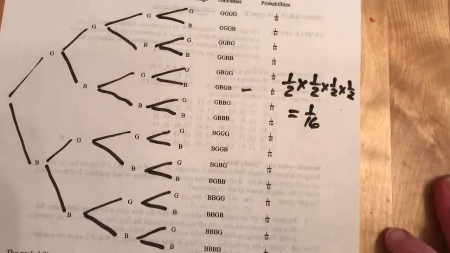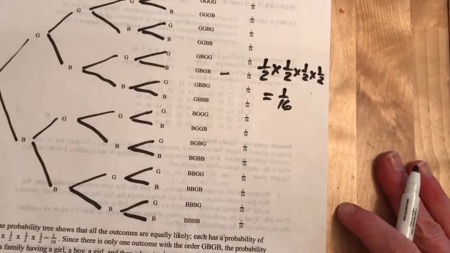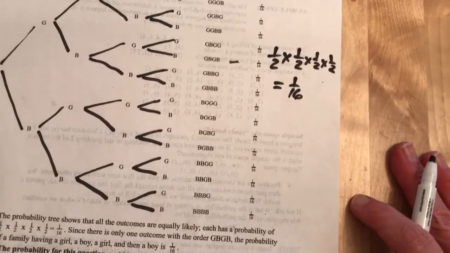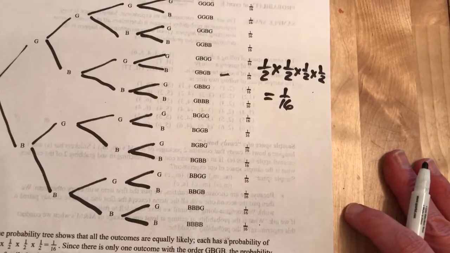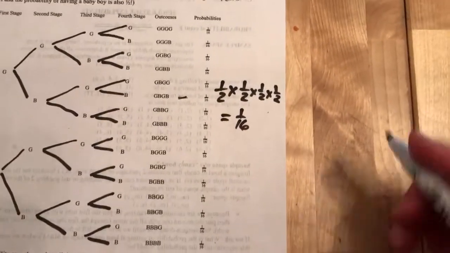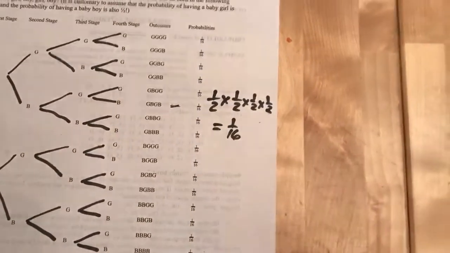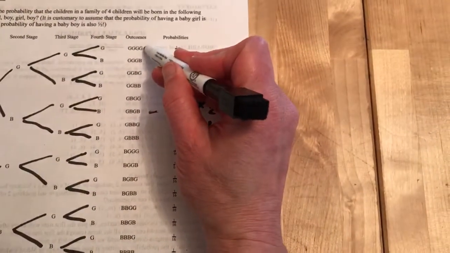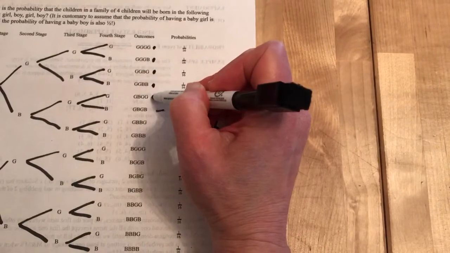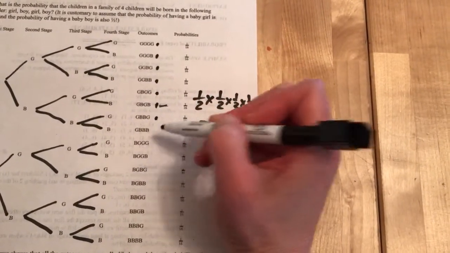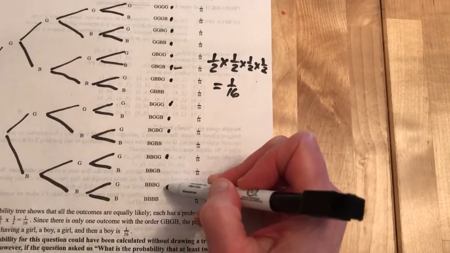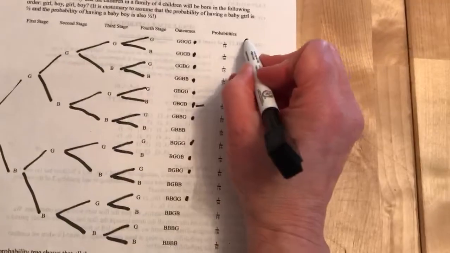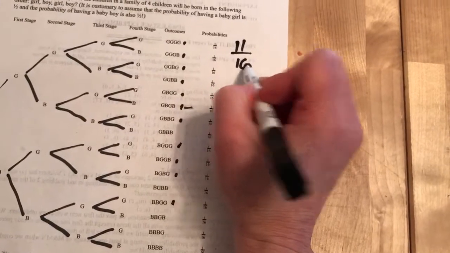When this really becomes an important tool is when you're asking a more complicated question, such as, what's the probability that at least 2 of the children are girls? And so then I could use my tree to count how many have at least 2 girls. So 1, 2, 3, 4, 5, 6, 7, 8, 9, 10, 11. It looks like 11 out of the 16 choices have at least 2 girls, and so that would be that probability.